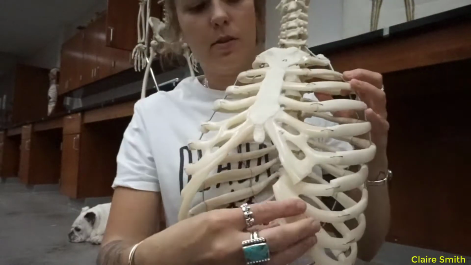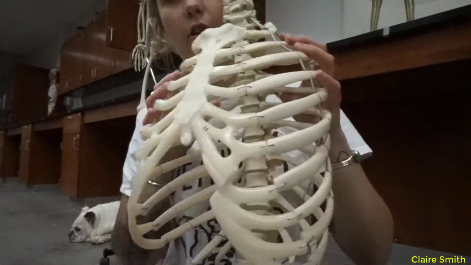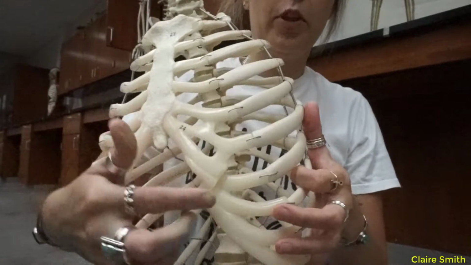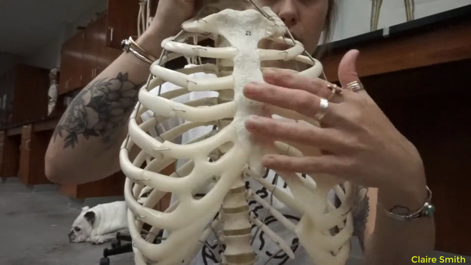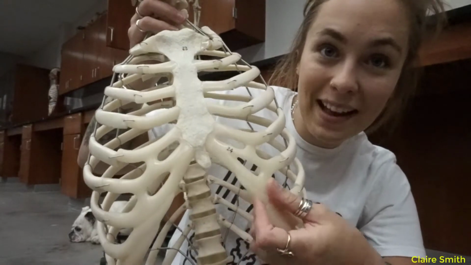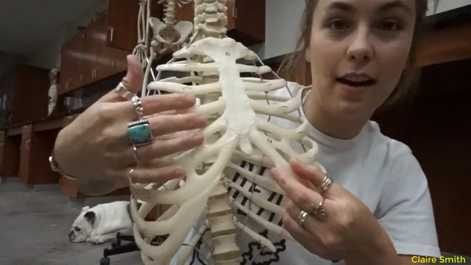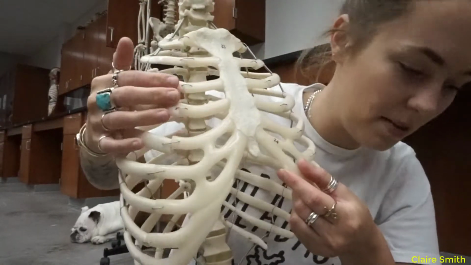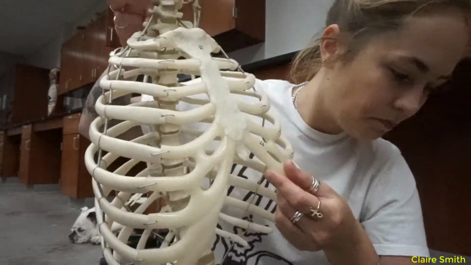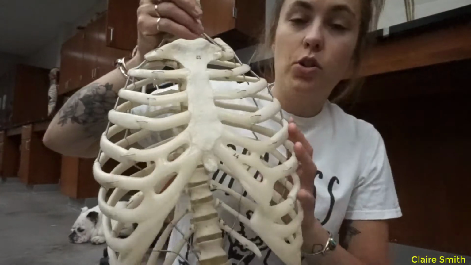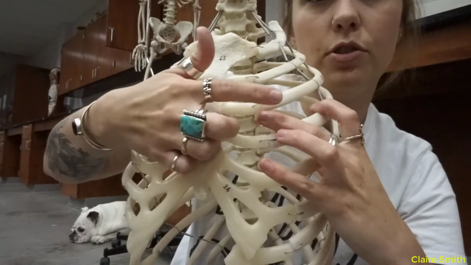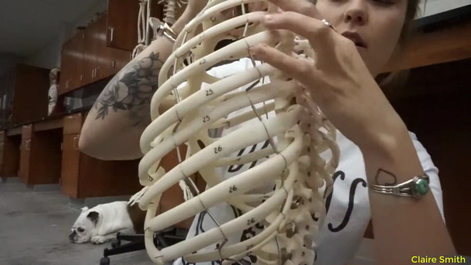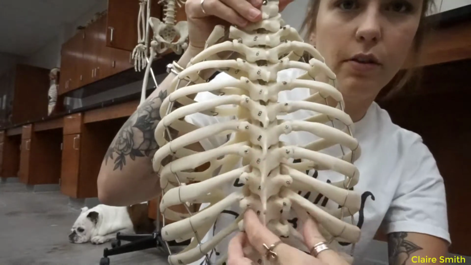Again, this is broken. Whoops, I should have grabbed a different one. This part that's broken, the part where the ribs are attaching, that's costal cartilage, which you should know what type of cartilage that is made up of. I'm not going to tell you, but you should know that from the histology. Okay, so your ribs obviously are going to attach to the sternum. That's called your sternal end. And then they're going to attach on the opposite side to your vertebrae.